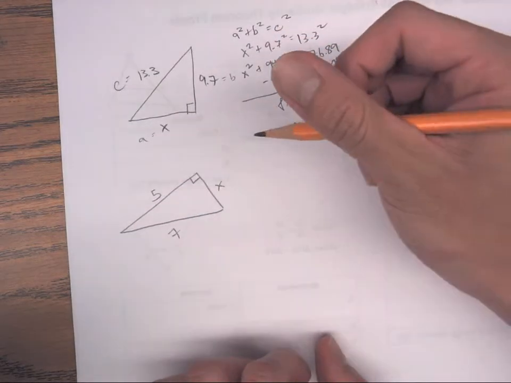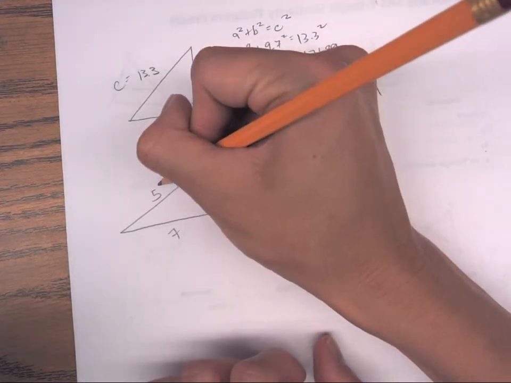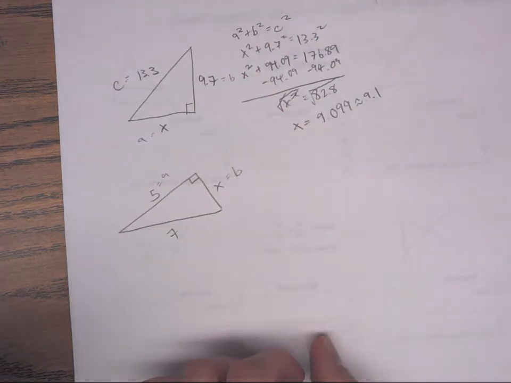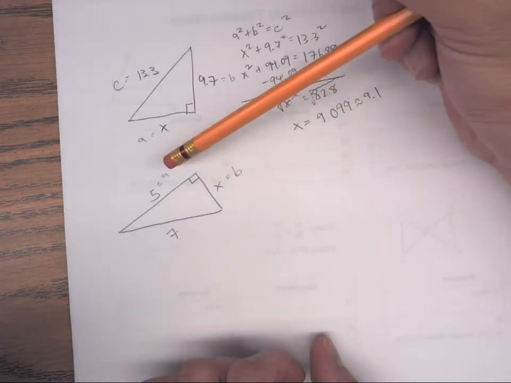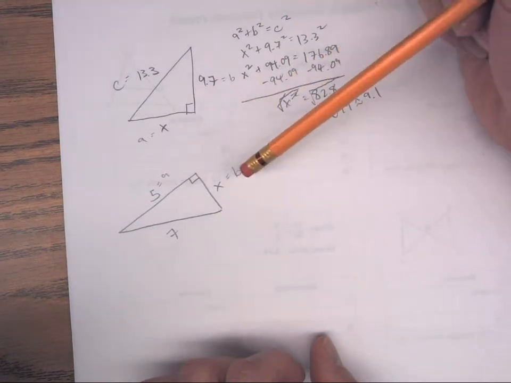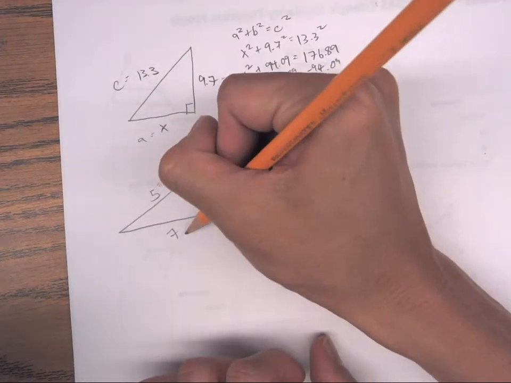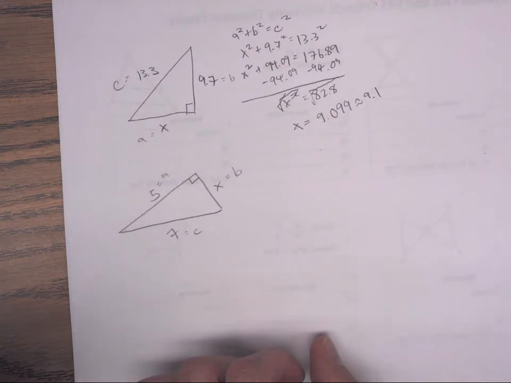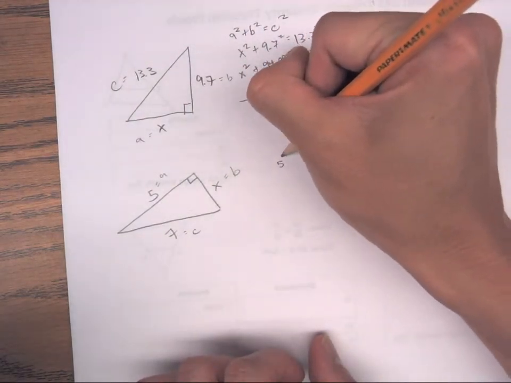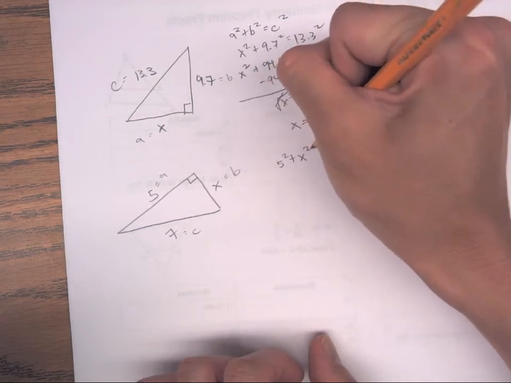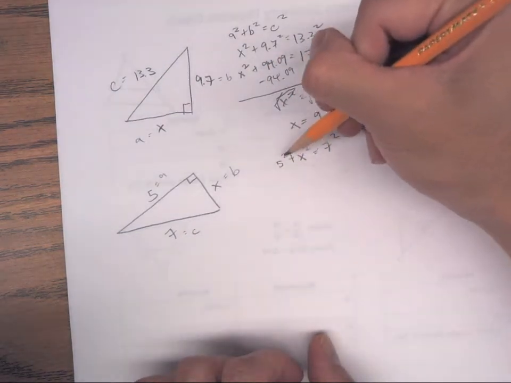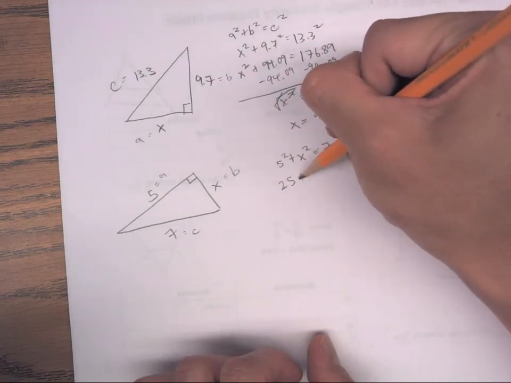So you can call this A, you call this B. The legs of the right triangle are going to be A and B. The hypotenuse is C. The way you apply this is A squared plus B squared equals C squared. 5 squared is 25.